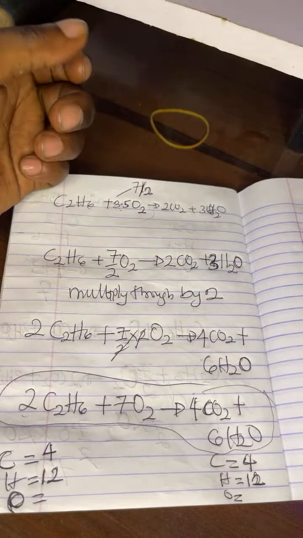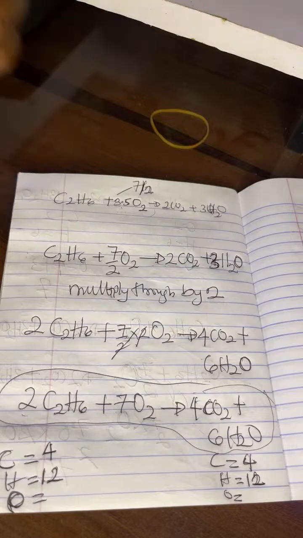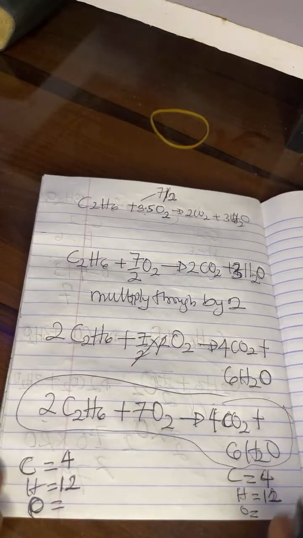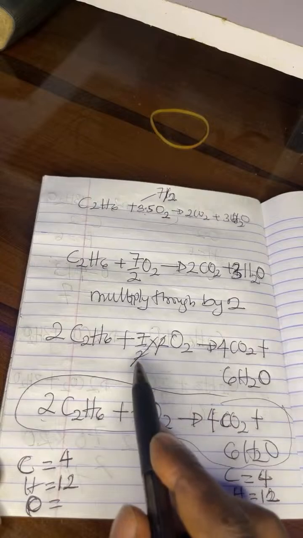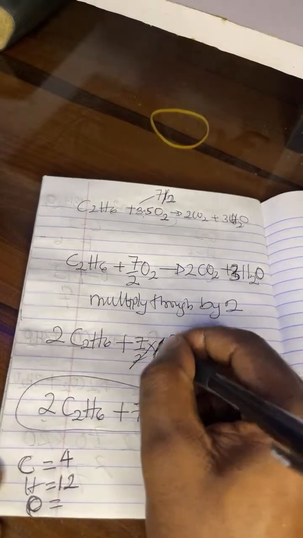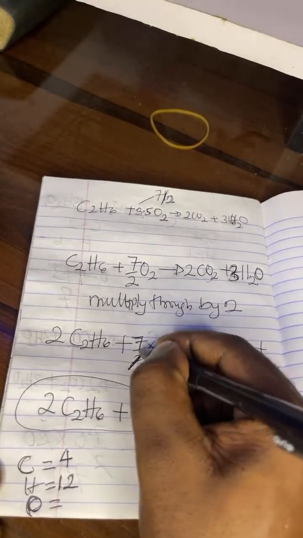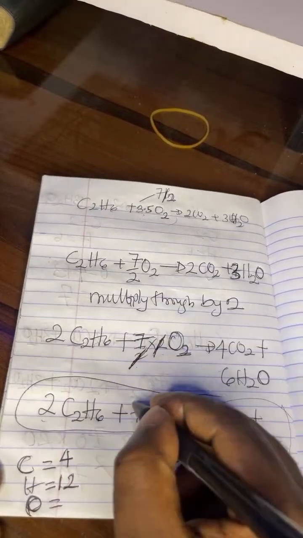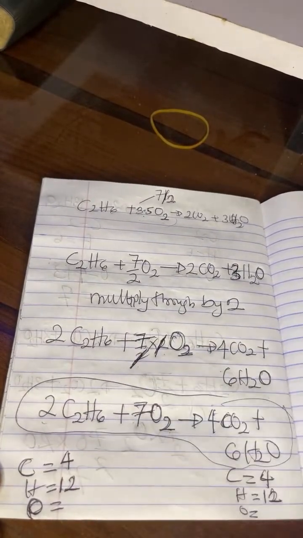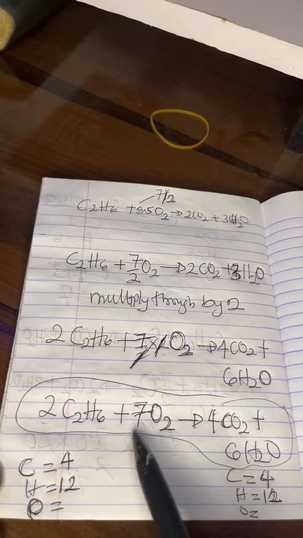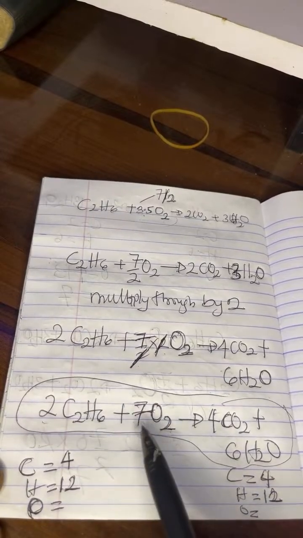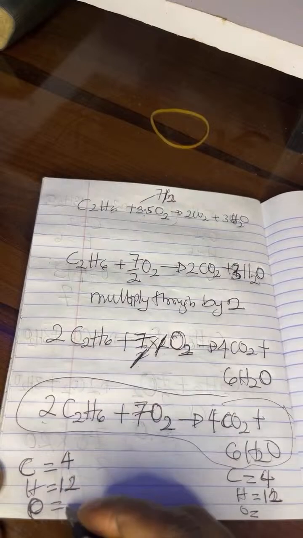Where do you see the other 2? 7 over 2 times 2. 2 has already cancelled 2. So I only have 7O2. So to get the number of oxygen on this side, it is 7 times 2, which is 14.